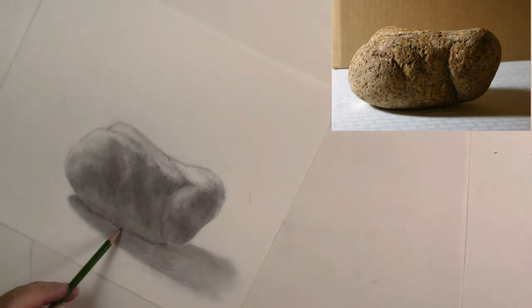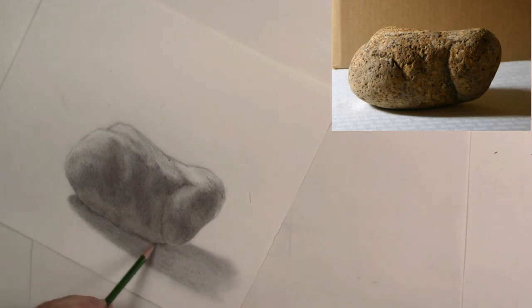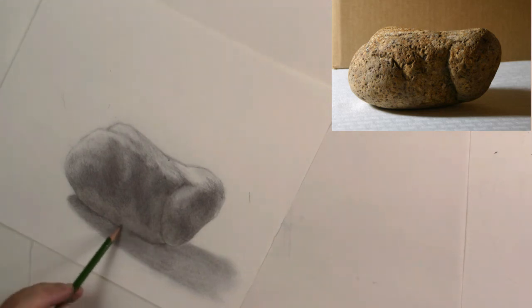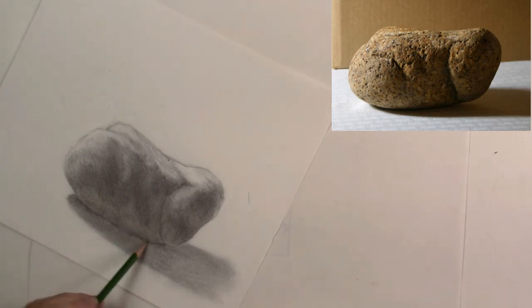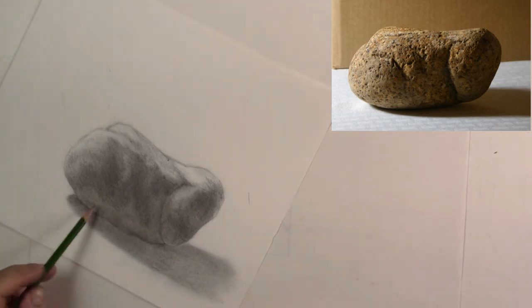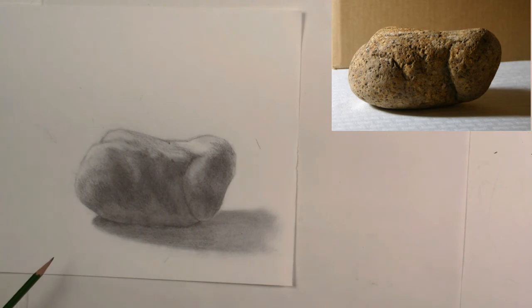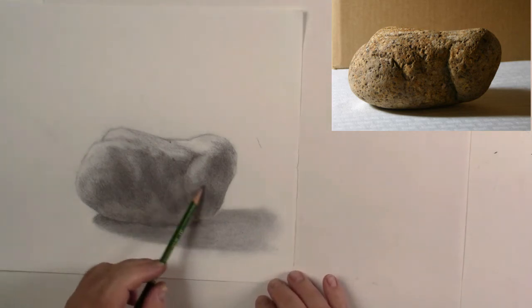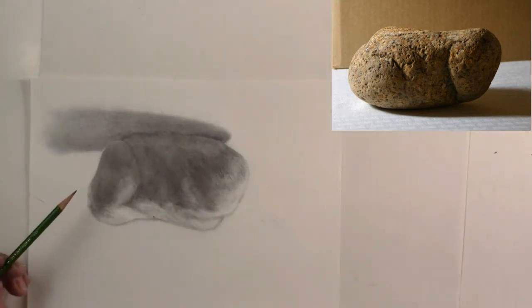And the reason I've got the 2H is because, again, it's a little less shiny, but you can also build it up very slowly because it's a harder pencil. So you have to go over and over and over twice as many times, but that means you have more control as you build that up. So I'm going to go ahead and come over in here. I'm actually going to just flip this completely upside down.